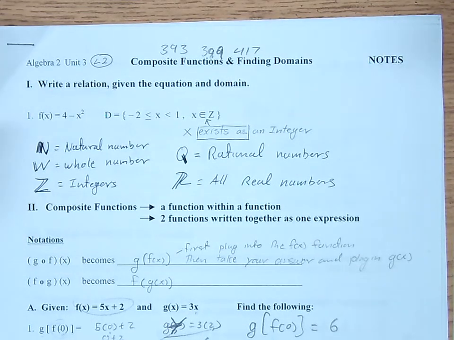All right, welcome to Algebra 2, Unit 3, Lesson 2. This is composite functions and finding domains.